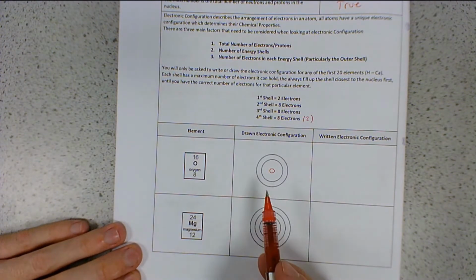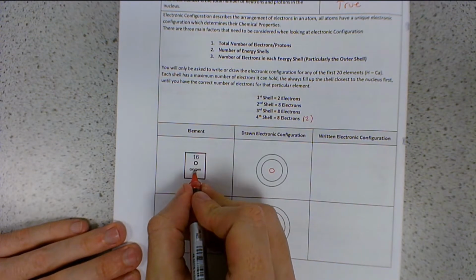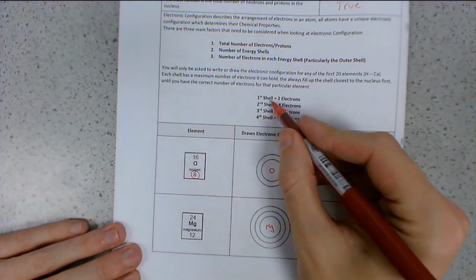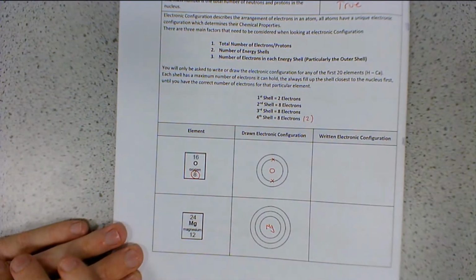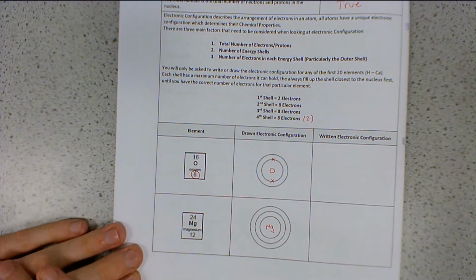So we need to work out, first of all, how many electrons oxygen has. Oxygen has an atomic number of 8, which means it has 8 protons, which means it has 8 electrons. So in the first shell, I can put 2. So I'm going to put 2 electrons there. And I need 8 in total, so I need another 6.